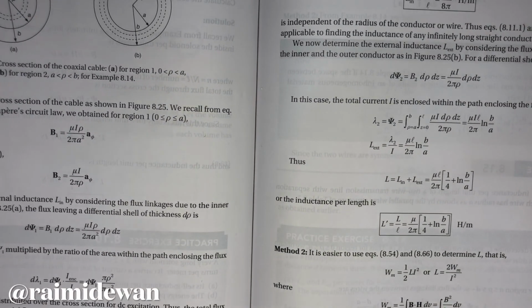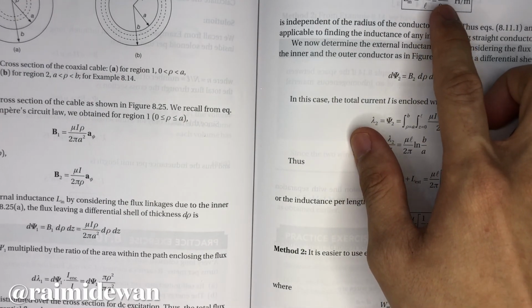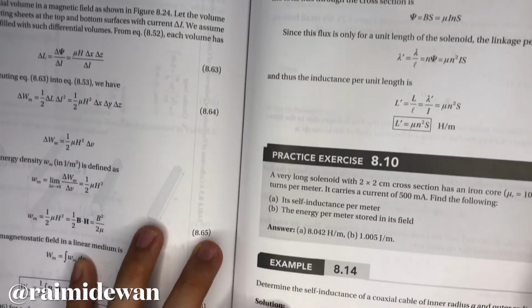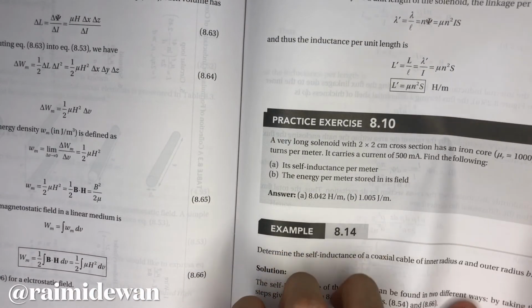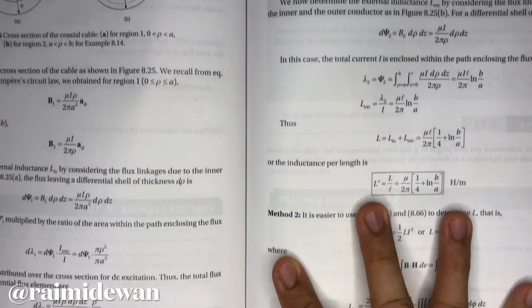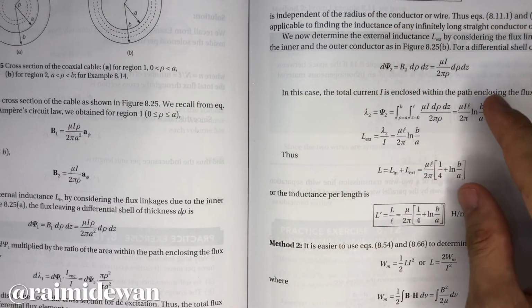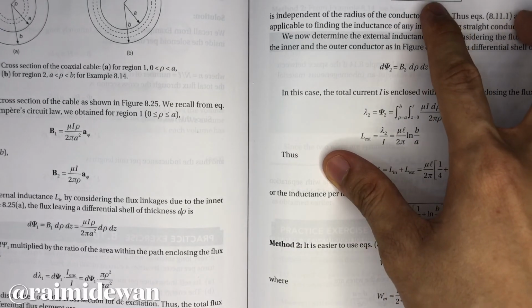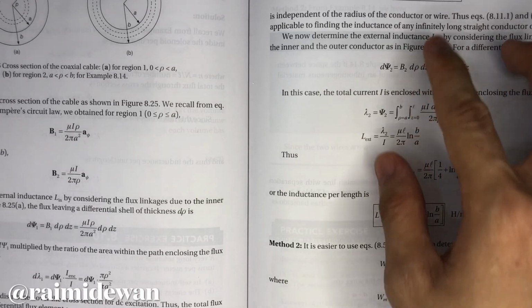And then you also get introduced with this when you solve this situation for the coaxial cable of inner radius A and outer radius B. Try to understand, and then you will come across that L equals to mu over 8 pi. Then after that you extend it again. Please read the explanation.